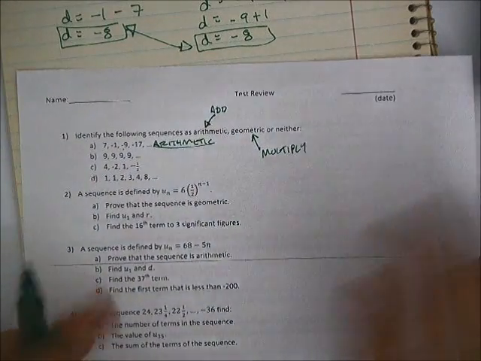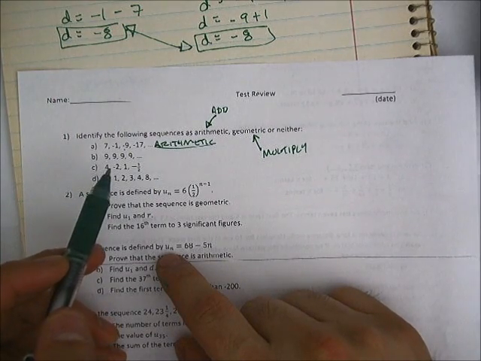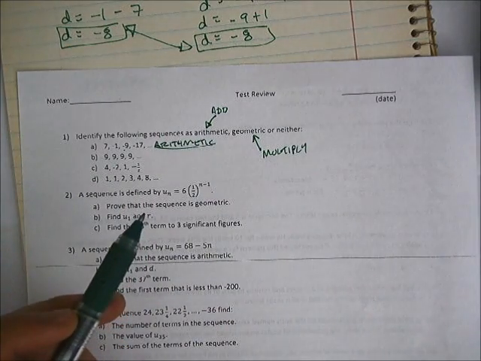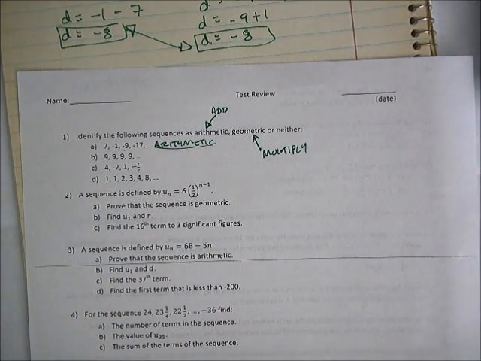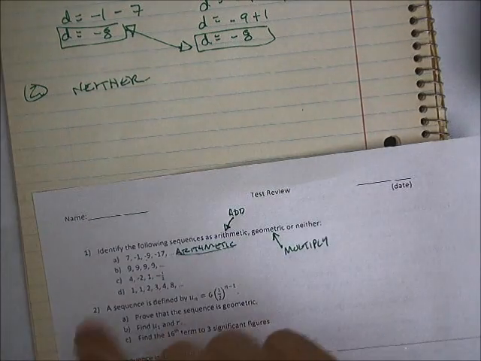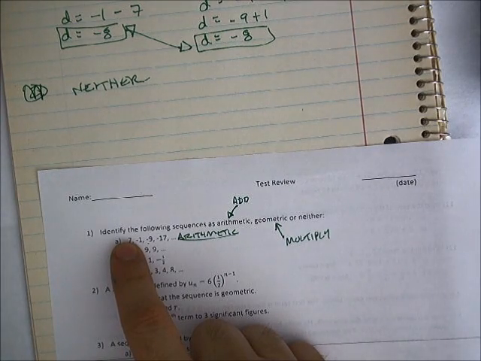Now, for the third one here, part C, I go 4, -2, 1, -1/2. You can kind of tell that it's going to be a geometric sequence because we're not adding the same thing over and over again. But we still have to identify and show how it works. So let's do that now.